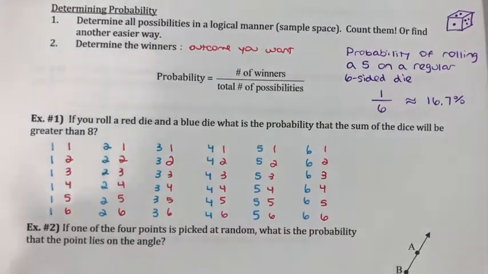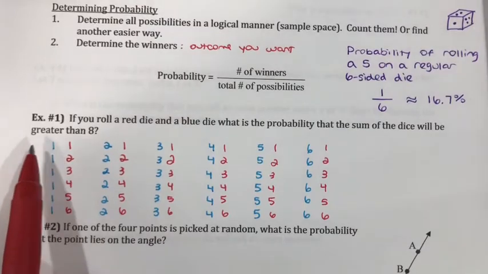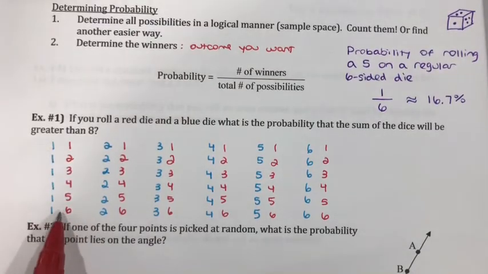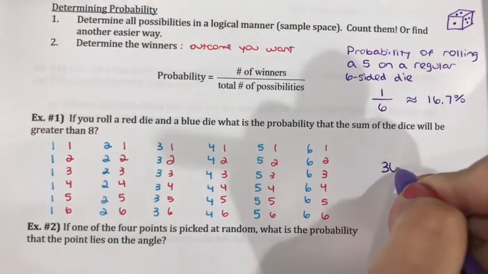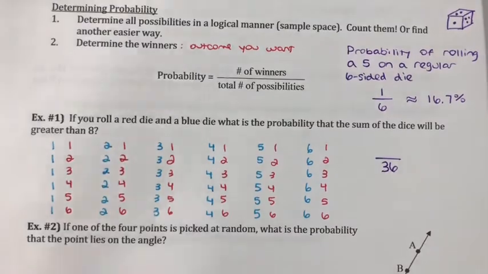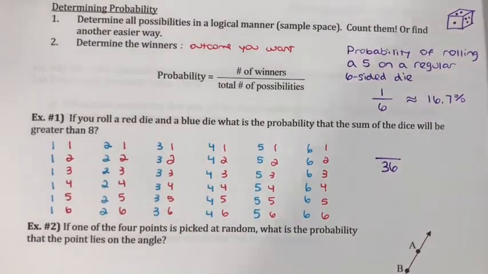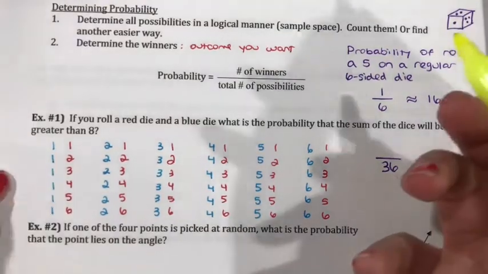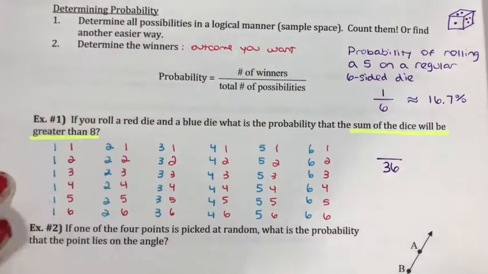All right, so you'll notice that if we were to count the total number of pairs, I have 6 pairs here, 6 columns here, so that gives me 36 total possibilities. Okay, so that's going to be in our denominator. Now we want to see how many winners do we have. We're looking for the sum of the dice to be greater than 8.